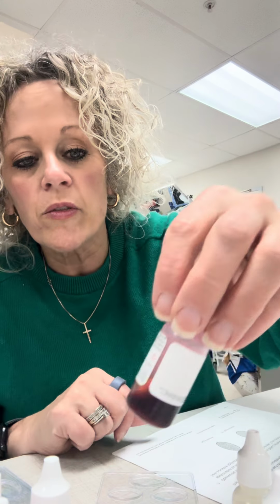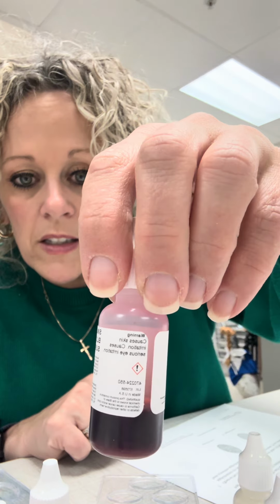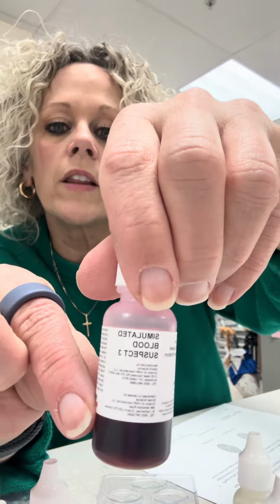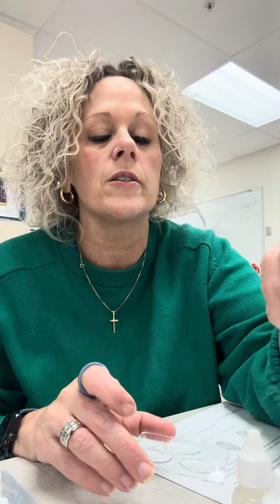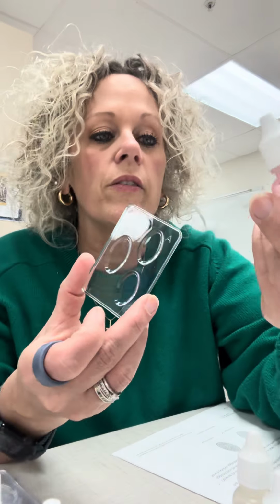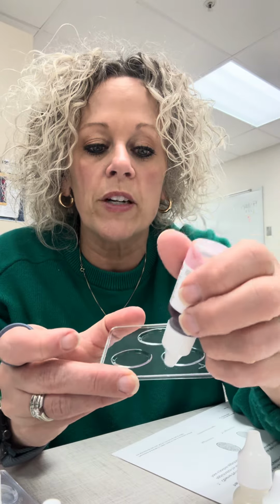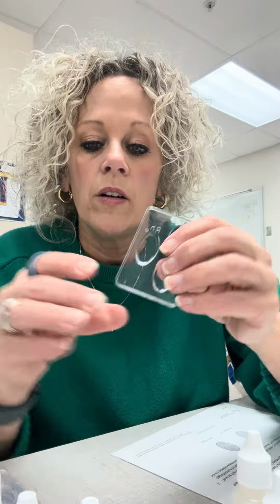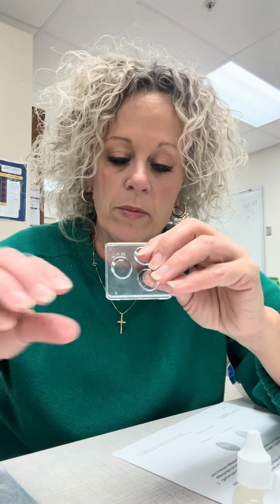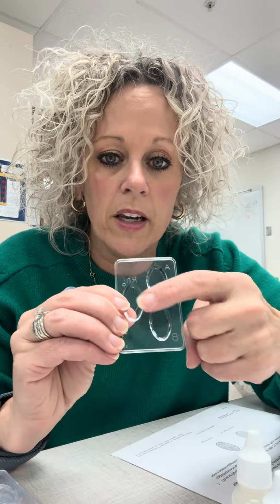Then you're going to come over here and grab the blood, and the blood is labeled right there, suspect 3, suspect 1. Again, you have to make sure you keep track of all this. You're going to put about 3 drops of suspect, and you're going to do all these, but right now I've got suspect 3 in my hand. So I'm going to put 3 drops in each of these wells. You will do that for all 6 of your different types of blood, 3 drops in each of those.